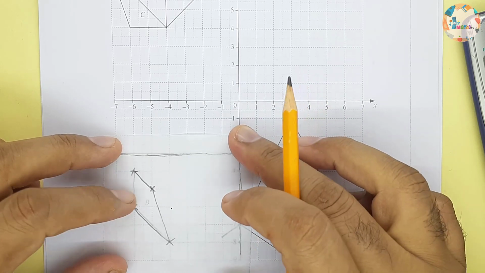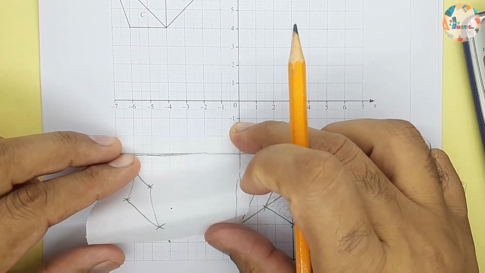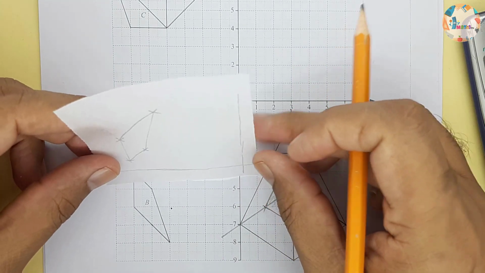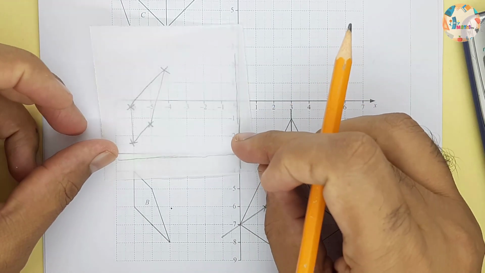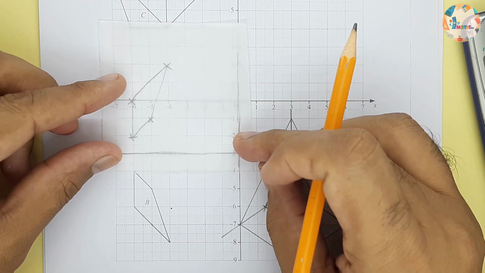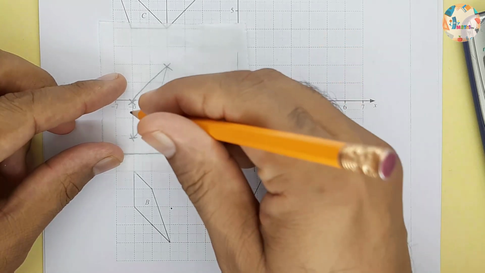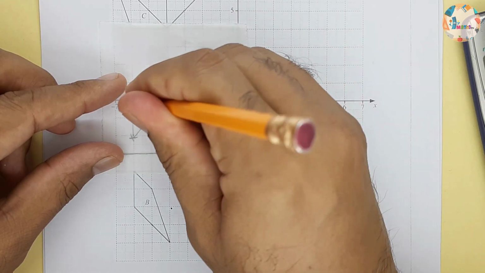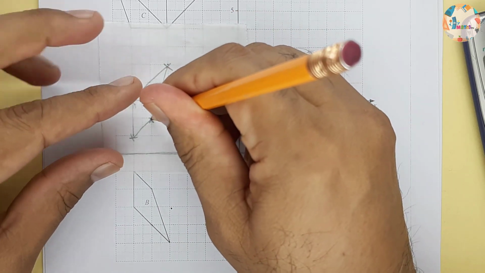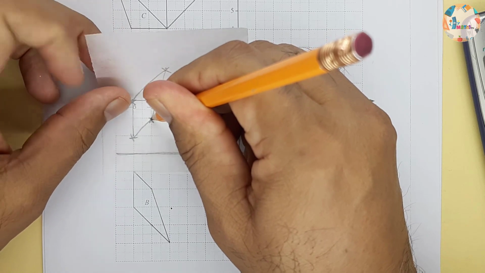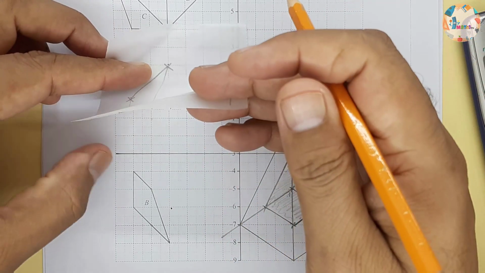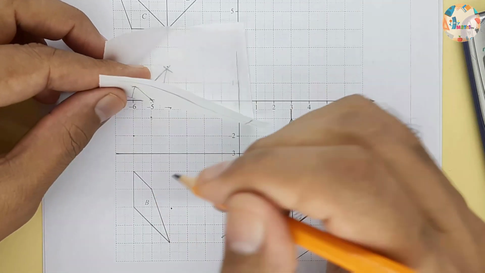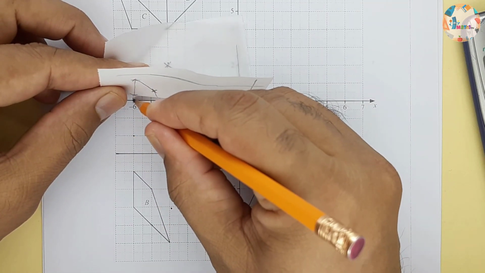Now we have to reflect, so we will be inverting this across this line, which is over here, and now we'll be getting these points like this one. These will be the points for our new location. So we can trace the points 1, 2 and 3 in this one.